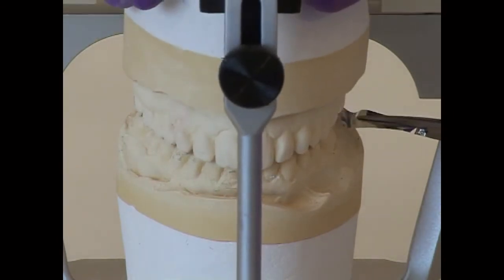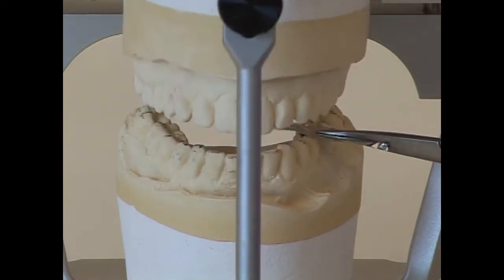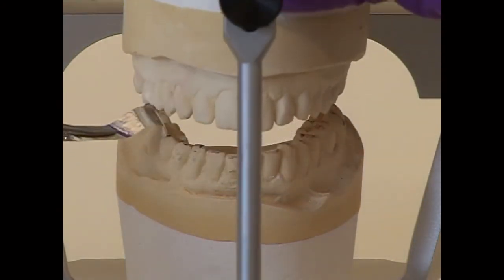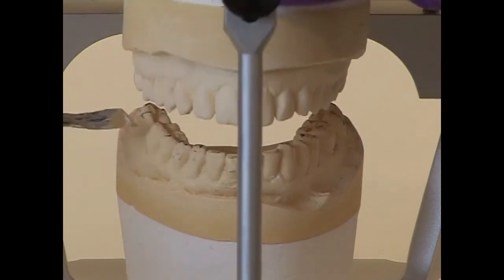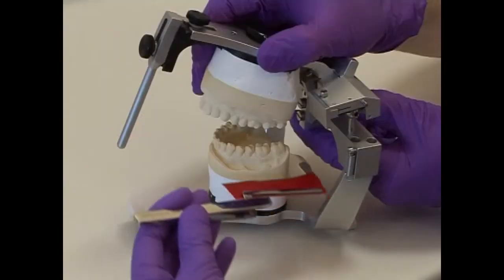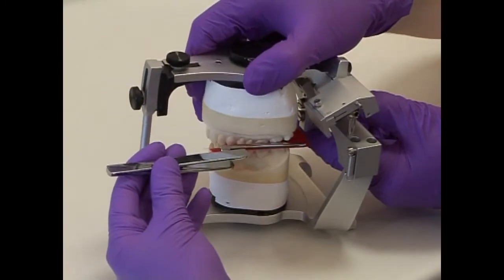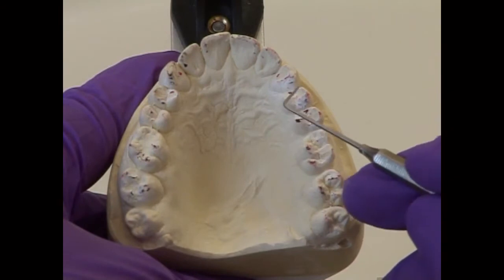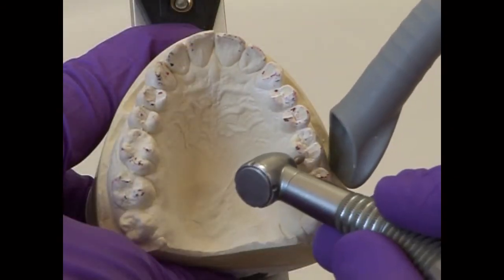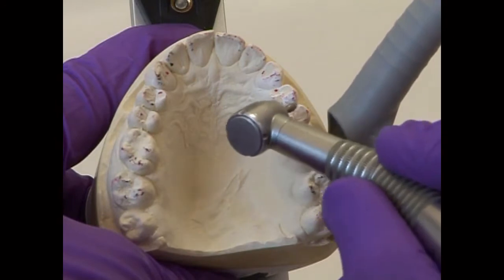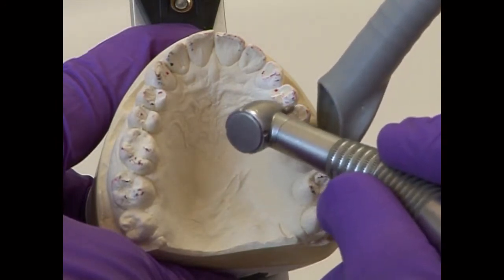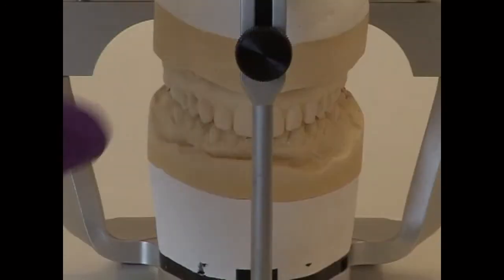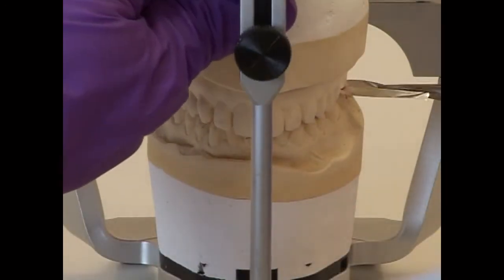There should be firm contacts posteriorly, which there are on the left, but here on the right the shim pulls through without resistance. Mark up the left side to locate the premature contacts, which you can see on the first molar and 2 premolars. Carefully adjust to avoid an unwanted loss of vertical dimension. Now all the posterior teeth should hold shim firmly.